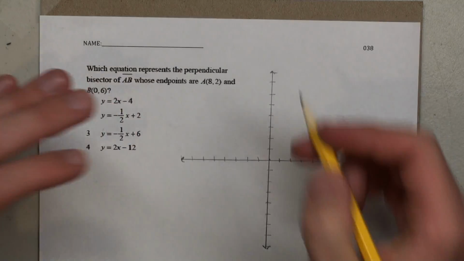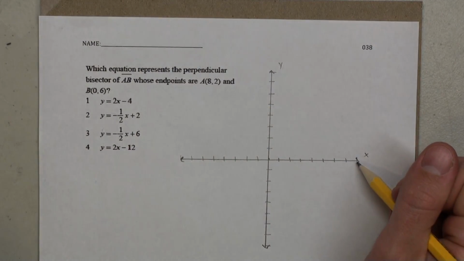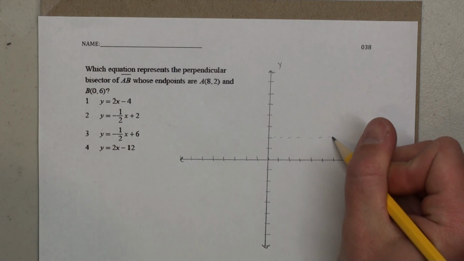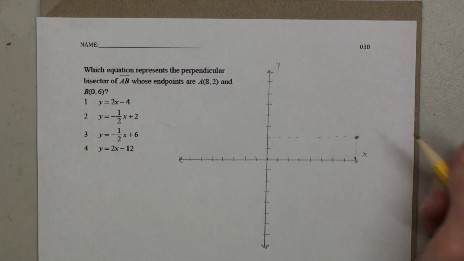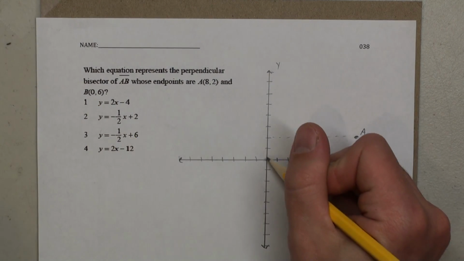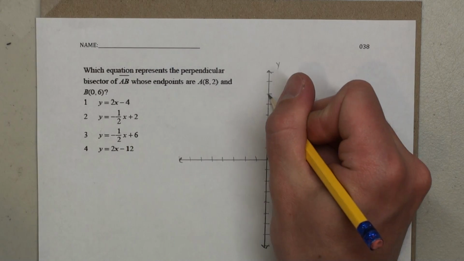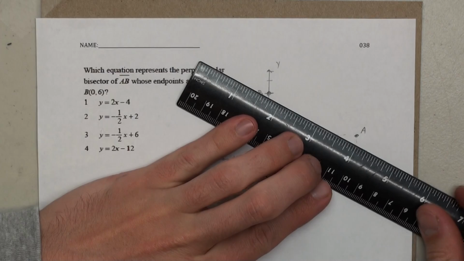I have (8, 2) and I have (0, 6). So here's my segment.